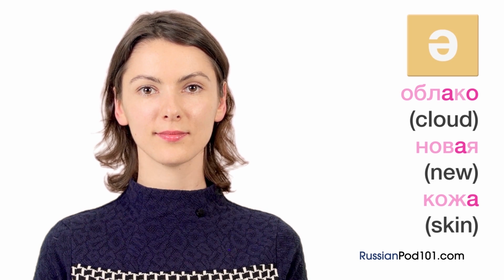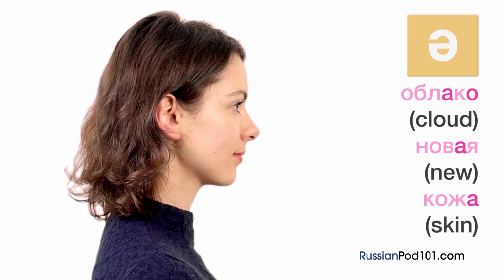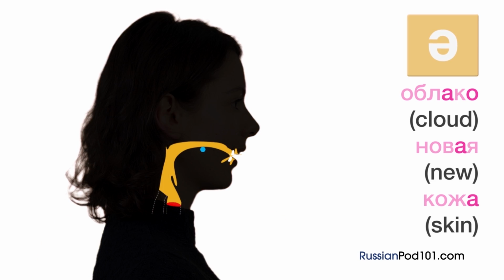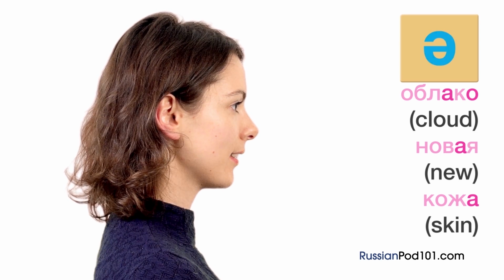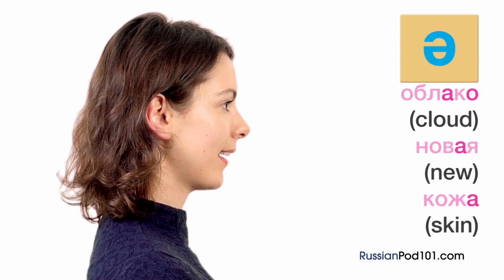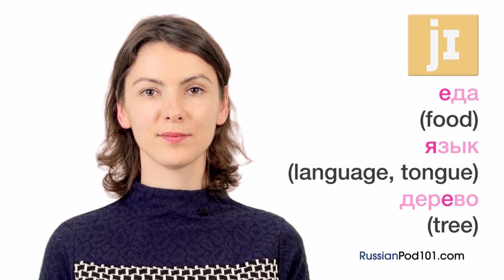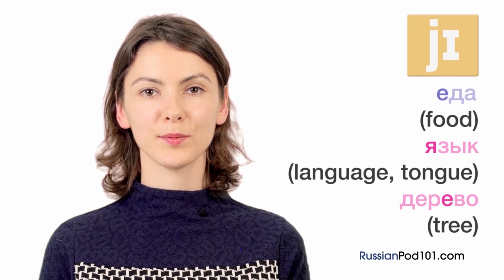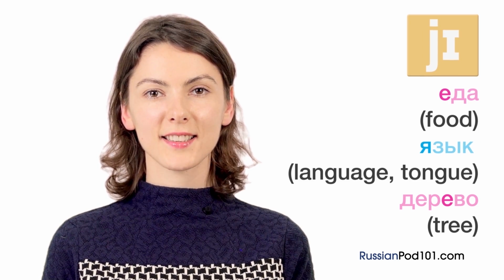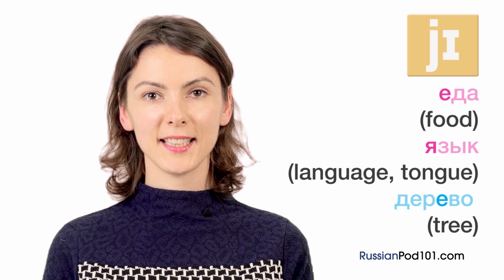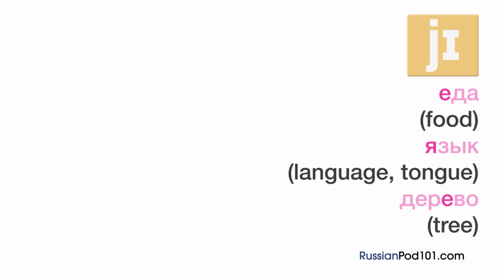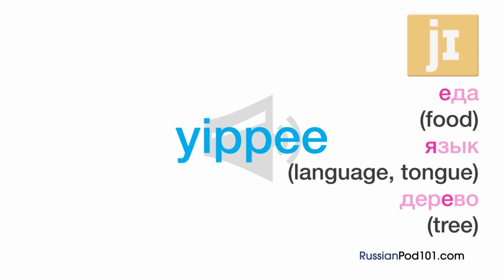А, а, а, а. The final sound that occurs in unstressed syllables and the final vowel sound for this lesson is Е. Еда, язык, дерево. It's identical to the YI in yippee. The key part here is to pronounce it quickly.